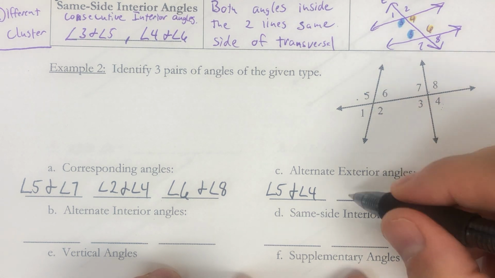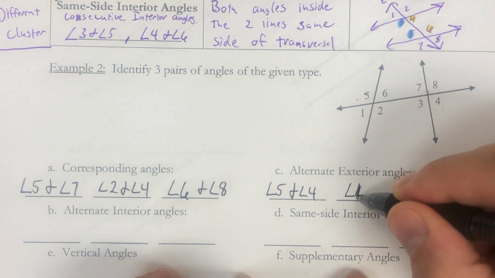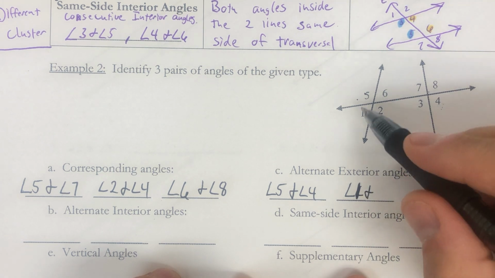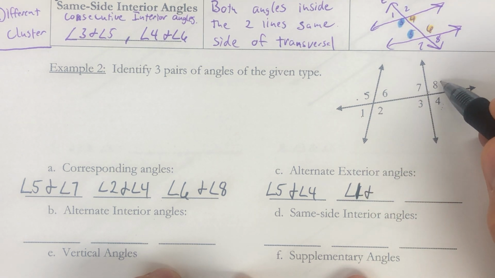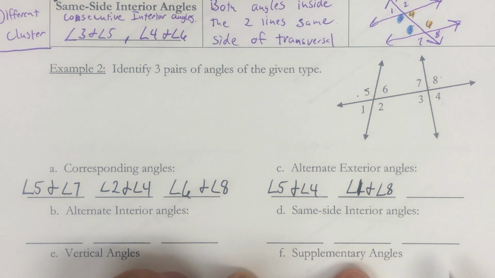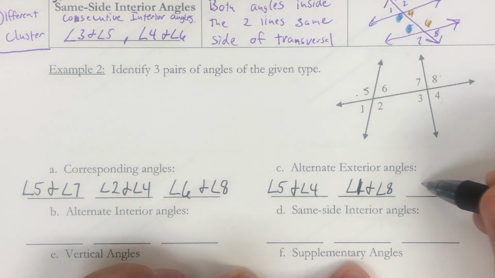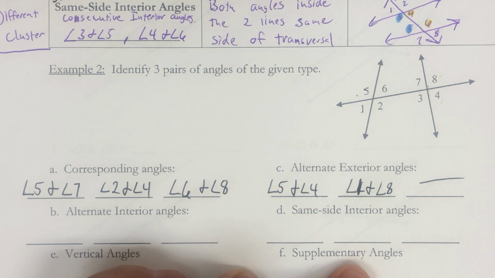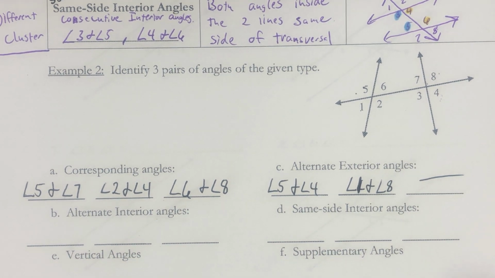The other pair is angle 1. Whoops. And opposite side of the transversal, other cluster is angle 8. So 1 and 8 are alternate exterior. There is not another pair, so I can't do it. There's only 2 pairs of alternate exterior angles in this diagram.